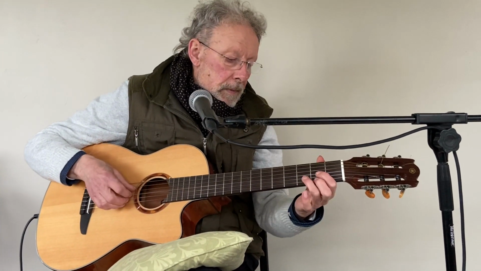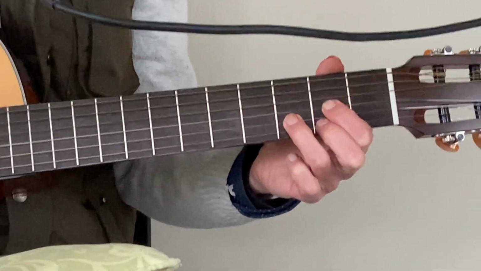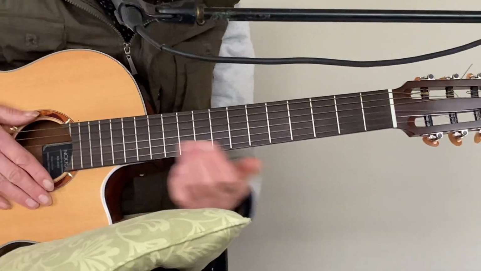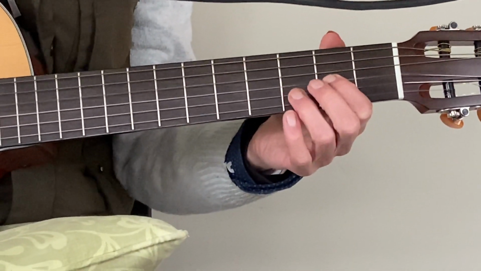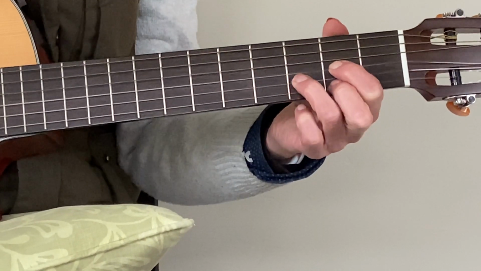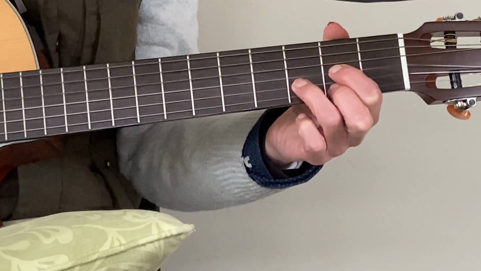Okay, so let's apply the same principle to the chord of D. So there's a D chord, the ordinary shape that everyone plays. And so the first question is, what are the notes that we're playing? So there's a D, there's an A, there's another D, there's an F sharp. So we've got D twice. D, A, D, F sharp.